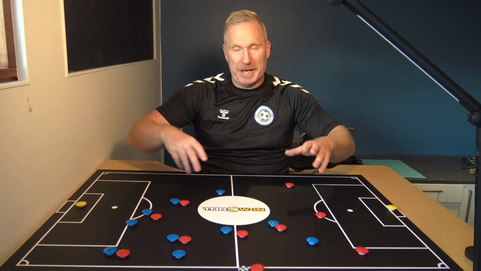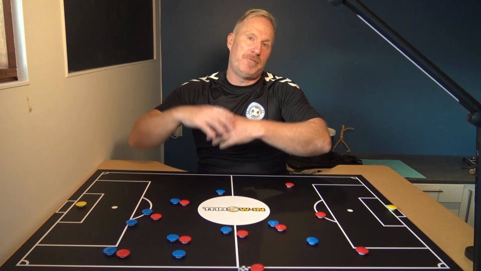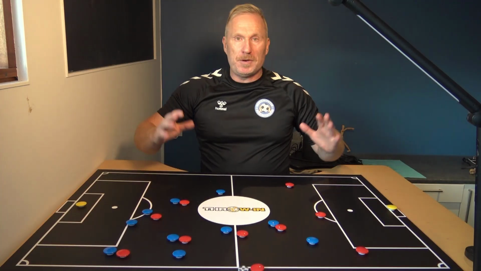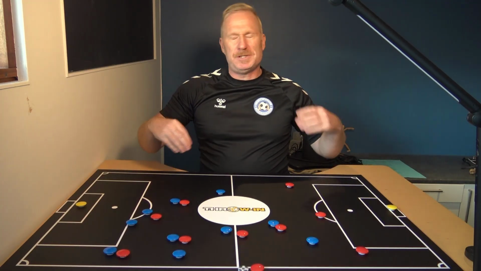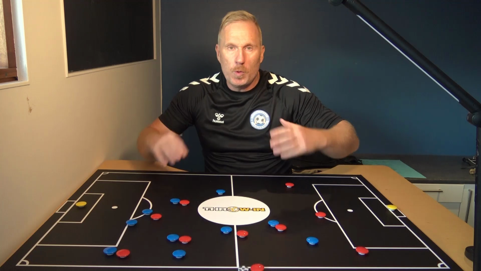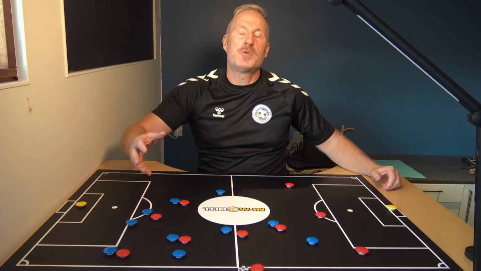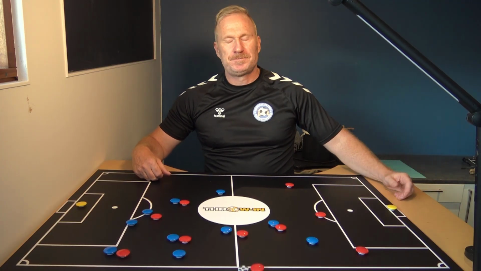Again, the opponent's defending pattern can change from game to game, from throw-in to throw-in, depending on the formation of the opponents, depending on the strategy, depending on the standing. And yes, you're minus one out here, but there will always be one, two, three, four weaknesses in the opponent's defending pattern that you can use to keep possession, create a chance, or score a goal after a throw-in.